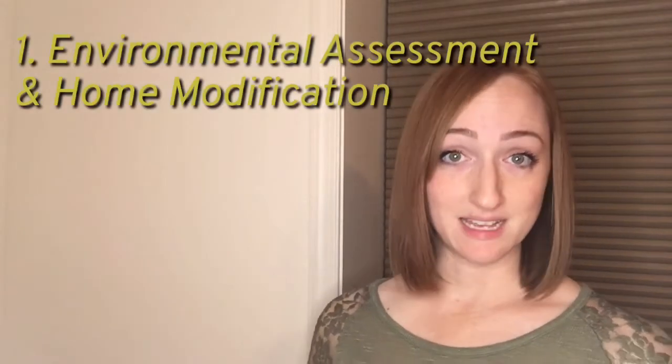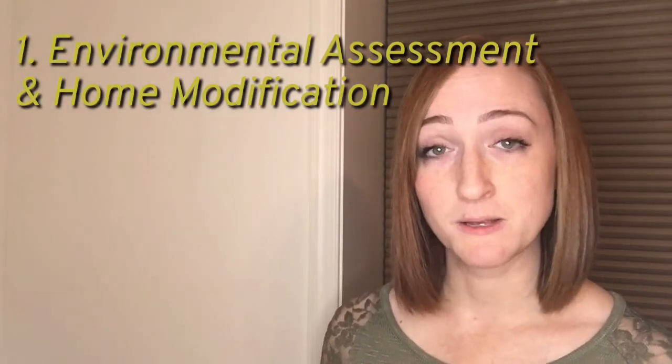So the first one is very integral to the home care clinician's process. It's an environmental assessment and home modifications. A lot of you are probably thinking, well, duh, that's what we do basically every visit. We're going in their home, we're assessing their environment, we're recommending certain modifications, all that stuff. We're already doing it. But what was really interesting about what some of the research said was that it's not so important what actual modifications you make.